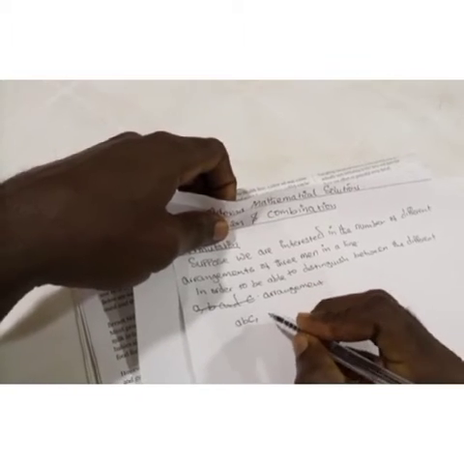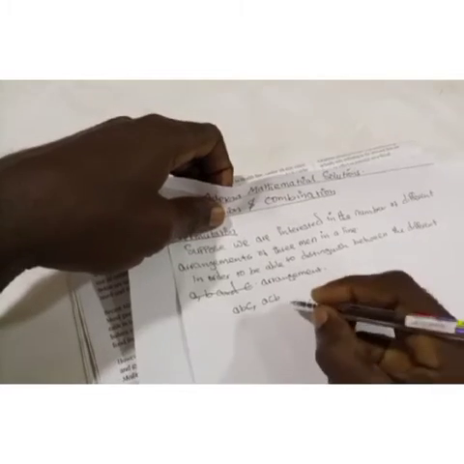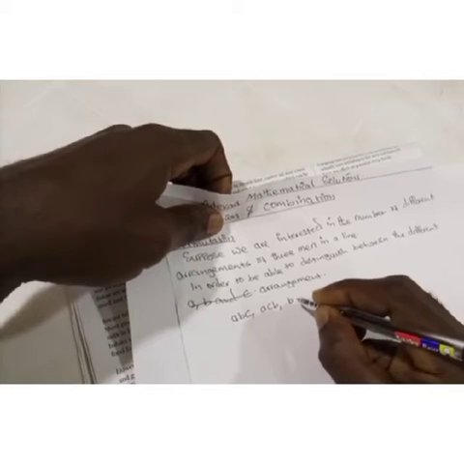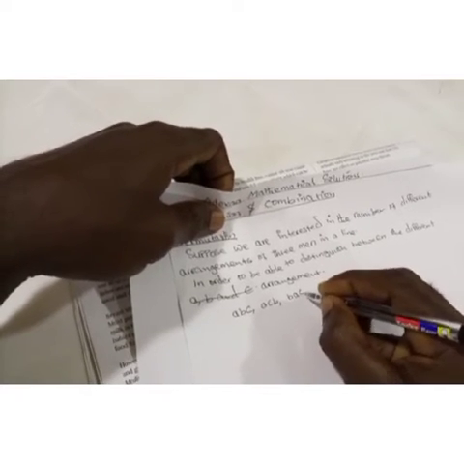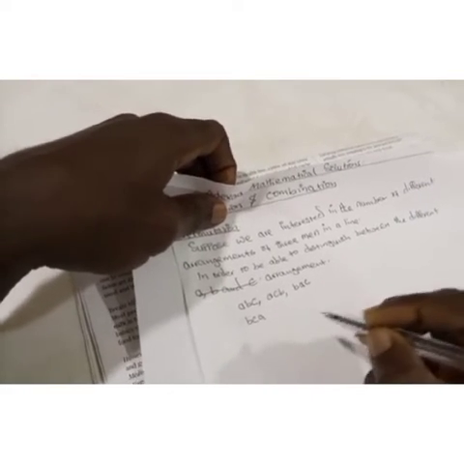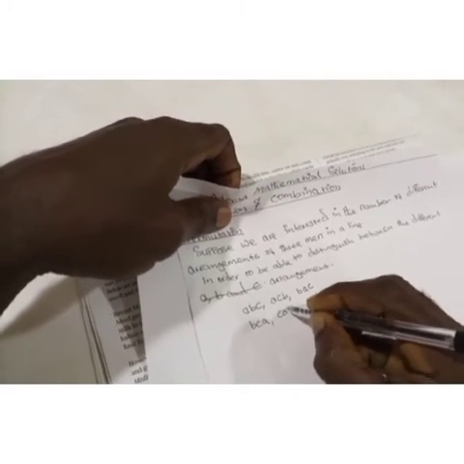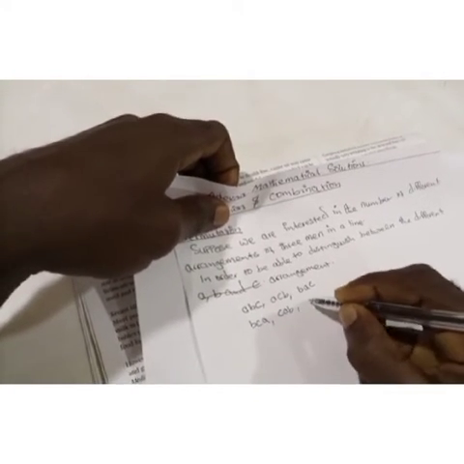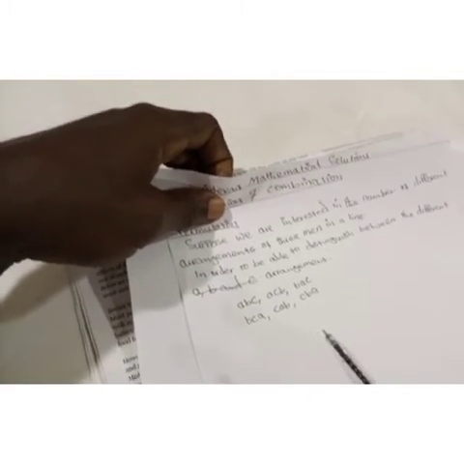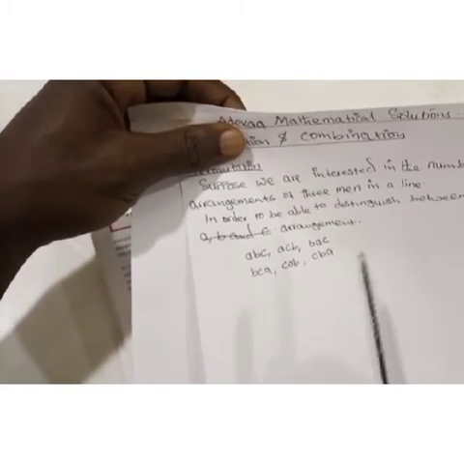Another way will be A, C, B. Another will be B, A, C. Another one will be B, C, A. Another one will be C, A, B. Another one will be C, B, A. So if you look at this, the possible ways of arranging this are 1, 2, 3, 4, 5, 6.